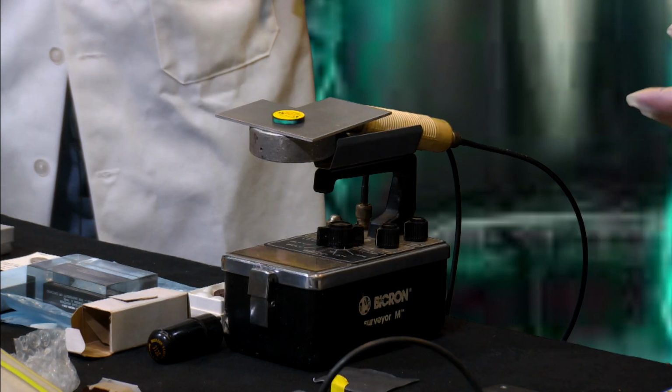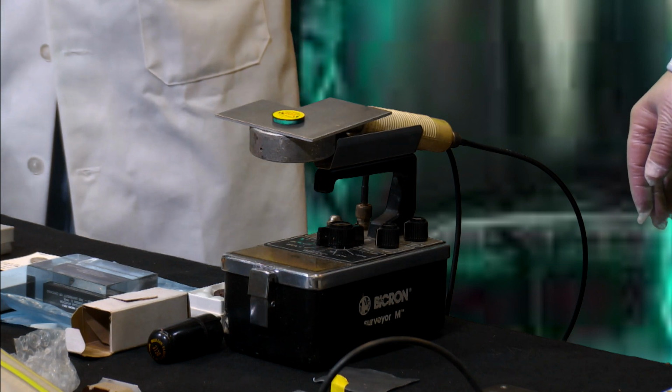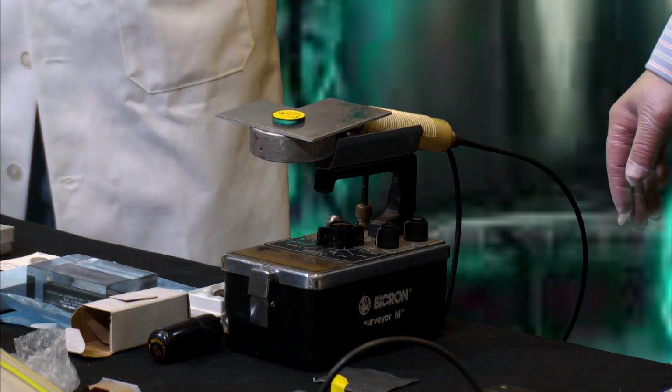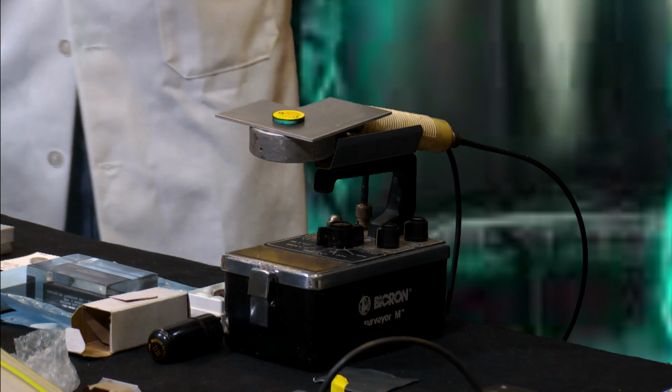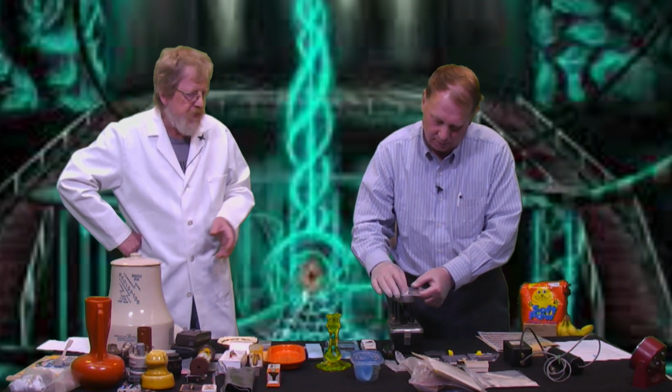Again, the alpha particles are being blocked, and most of the beta. Now try the lead. So this is an alpha, beta, and gamma emitter? No, that's just a beta emitter. But there are different levels of energy for any particle.